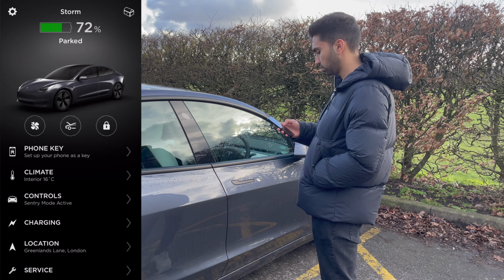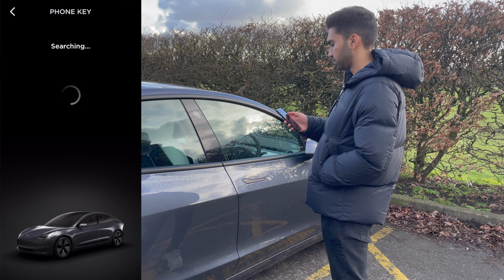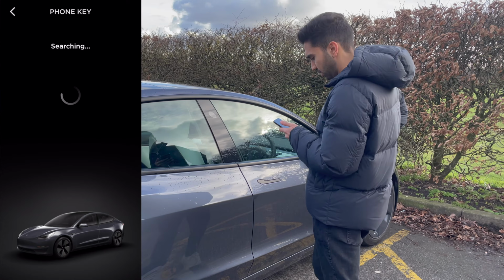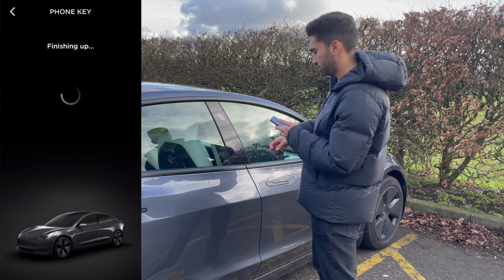You can also use your phone as the key to the car so that you don't need to use this key card. To do that, just press phone key from the app, then hit start, and your app will start looking for the car. And then once it's found it, tap your key card either on the B pillar or in the center console if you're already in the car.